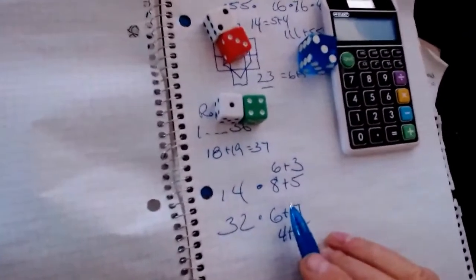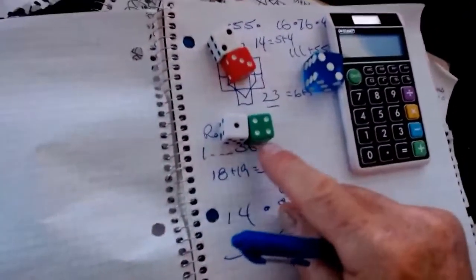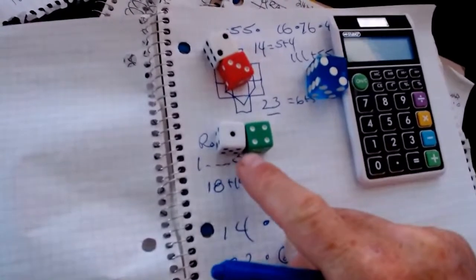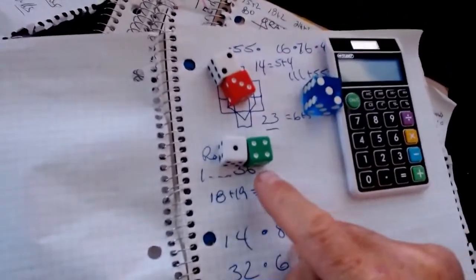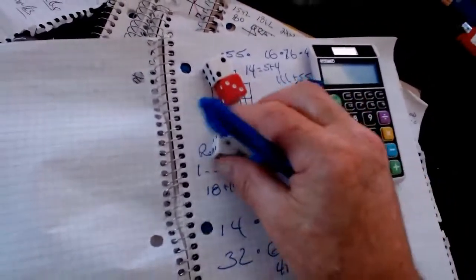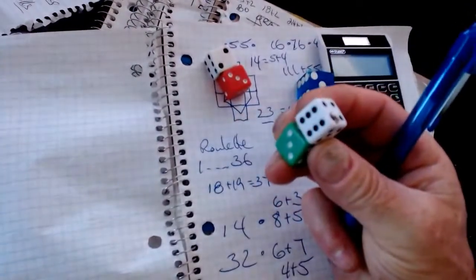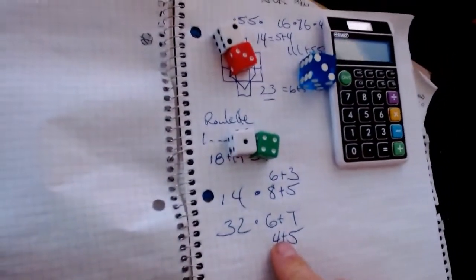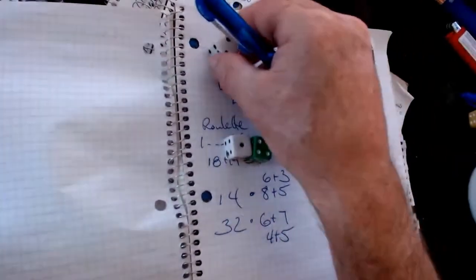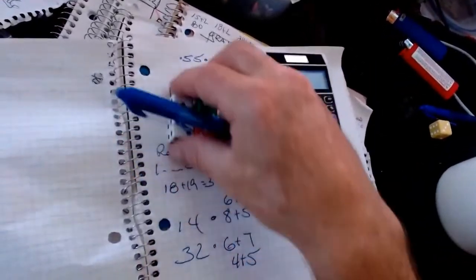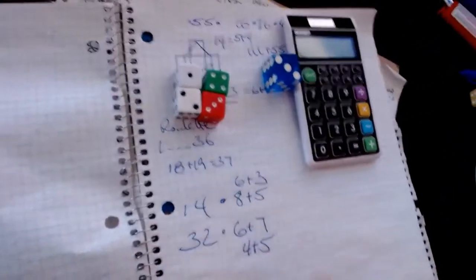So I'm going to show you where it comes from. First of all, the 1 and the 4 over here is going to show me 6 and 3. Not because I want it to, because it just will. And the 3 and the 2 is going to show me the 4 and the 5, 4 dots and 5 dots. And it does.